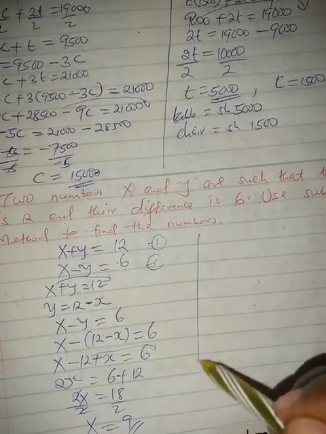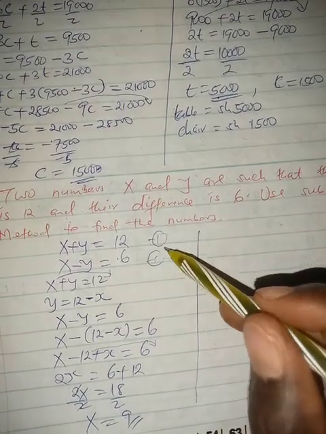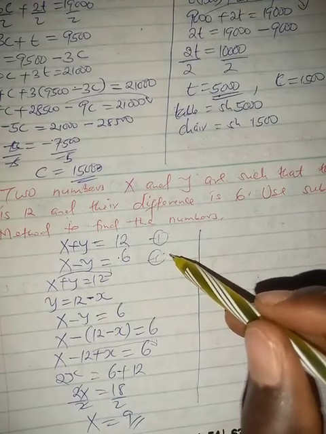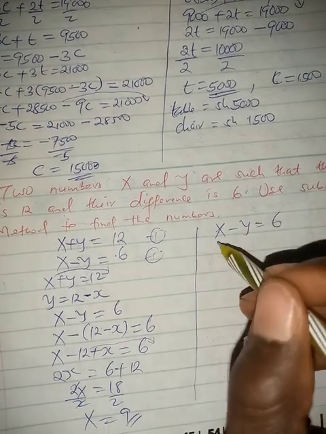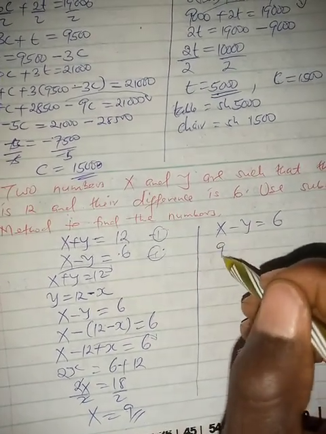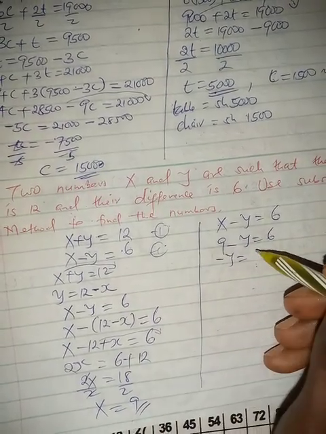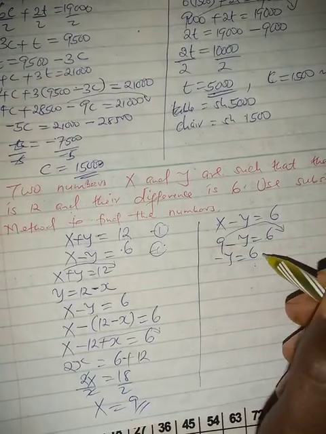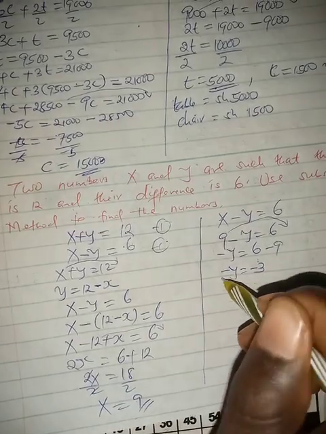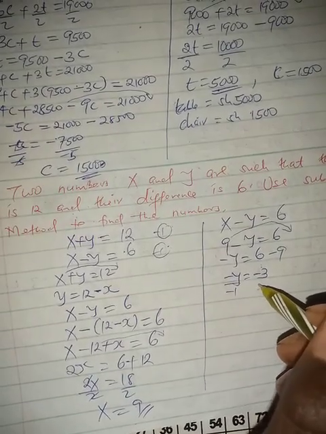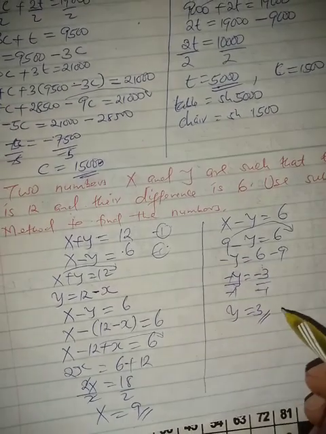Now from there, you substitute the x value in either equation 1 or equation 2. For example, we use equation 2 that says x minus y is equal to 6, and then x is 9, minus y is equal to 6. So negative y is equal to 6 minus 9. So negative y is equal to negative 3. So here you divide by the coefficient of negative y, which is negative 1, such that y is equal to 3.